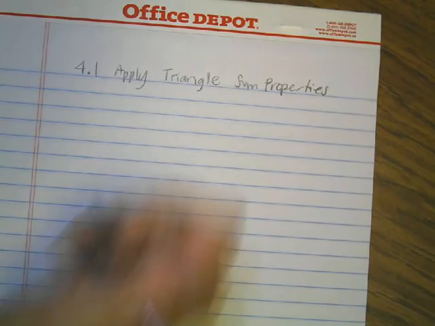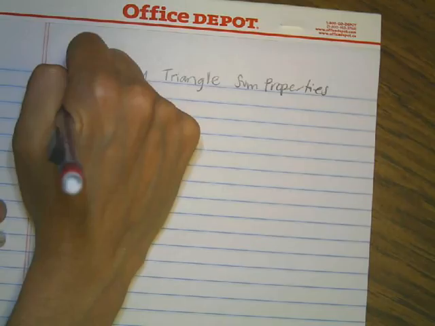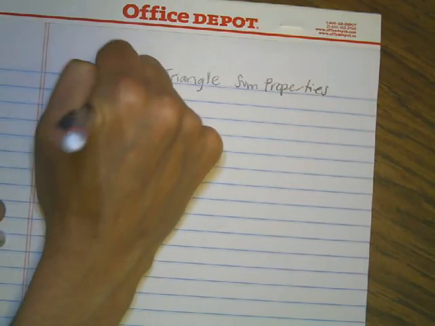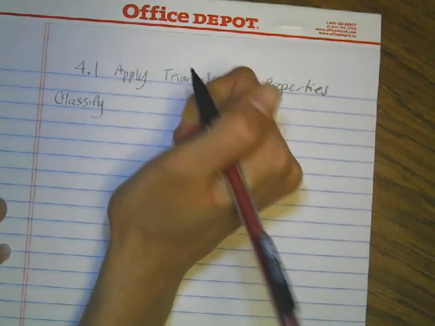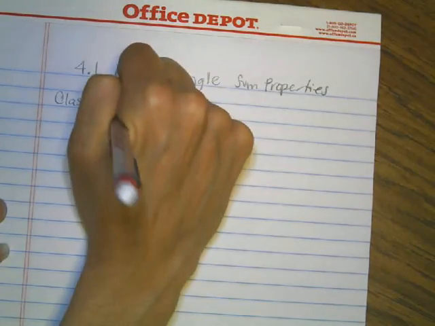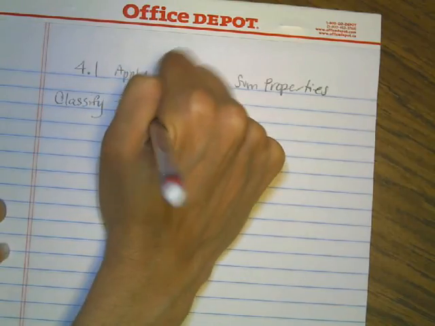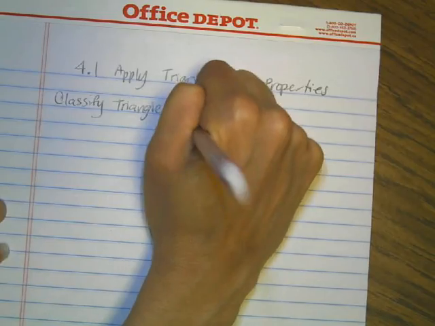So that would be, hang on. Maybe something like this. If this was measure 6, this is measure 5, and this is measure 2. Okay? Scalene, no congruent sides.